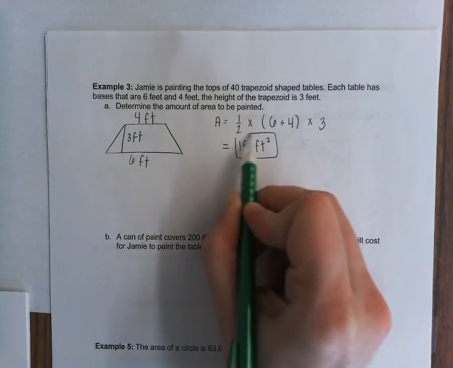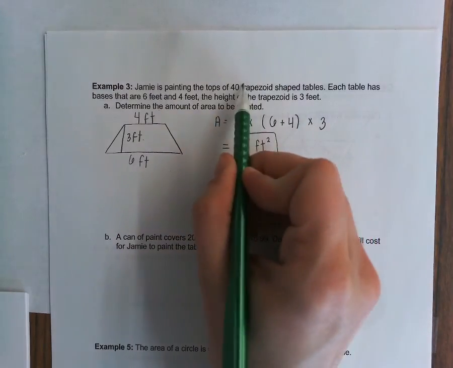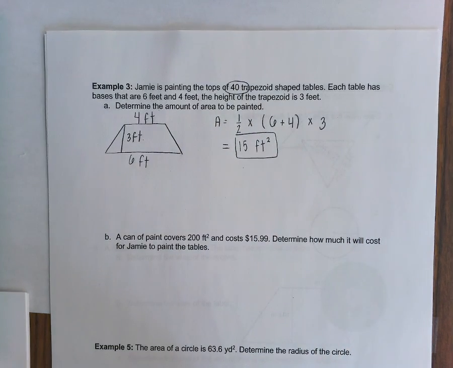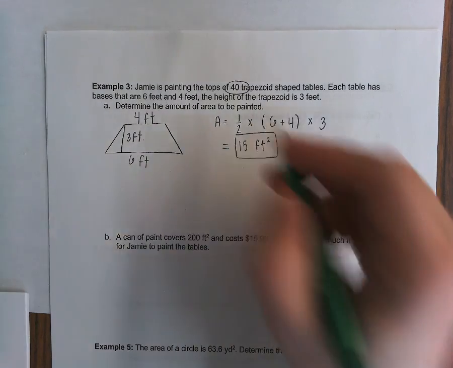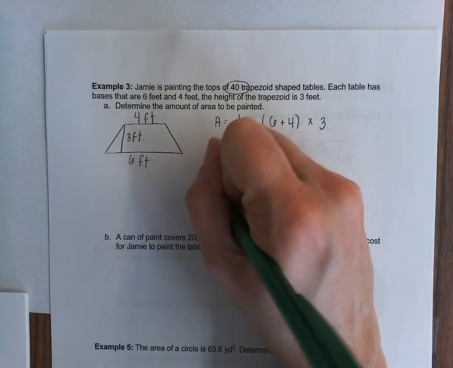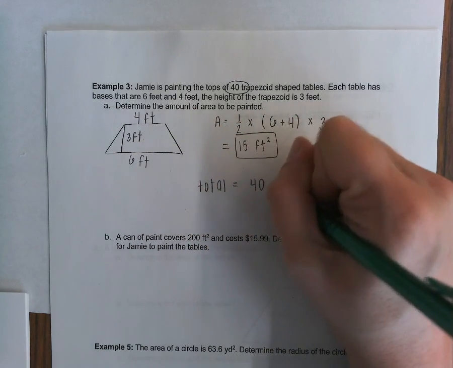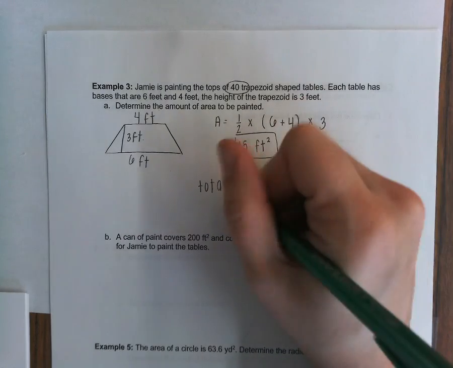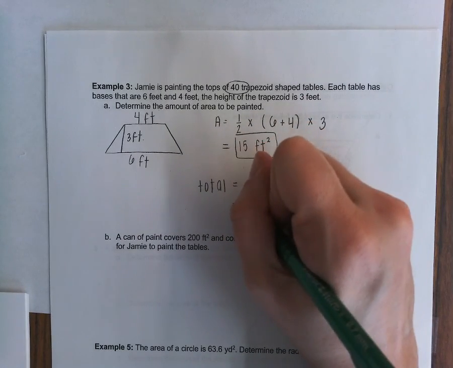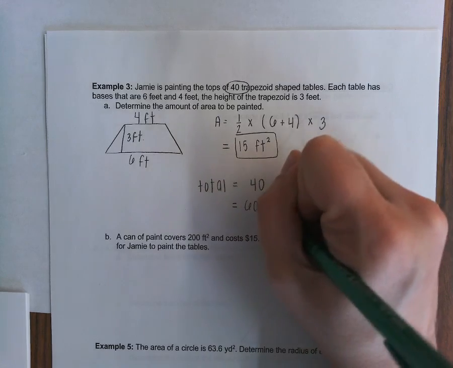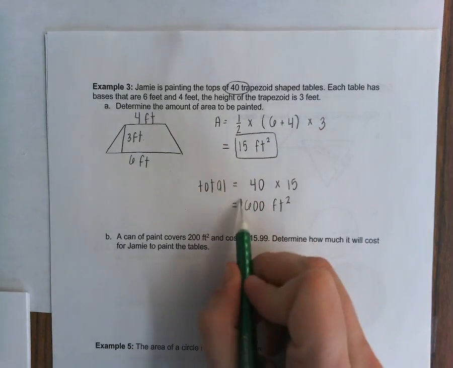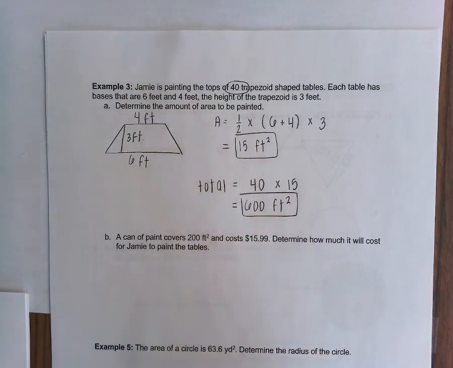And that's for one trapezoid, but it says that he has 40. So the total would be 40 tables times 15 square feet each, which gives me a total of 600 square feet.